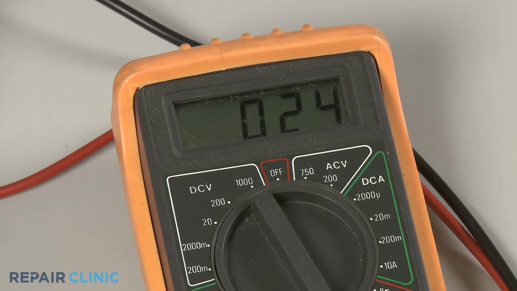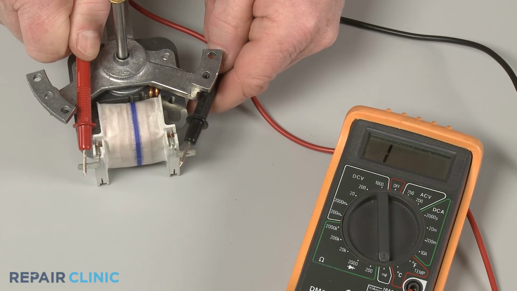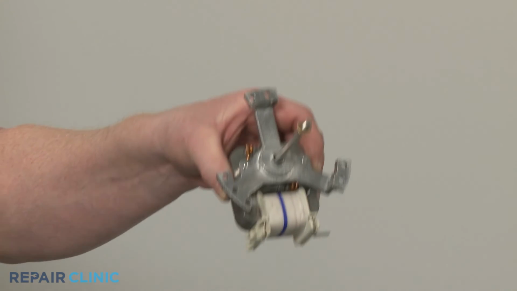should be functioning properly. However, if the meter display doesn't change, the fan motor has no continuity, and the motor will need to be replaced with a new one.